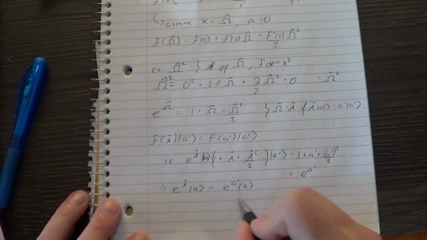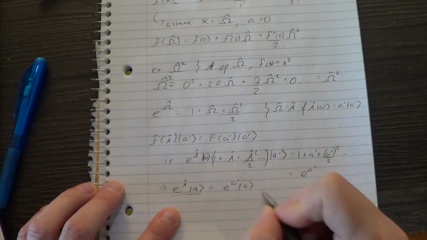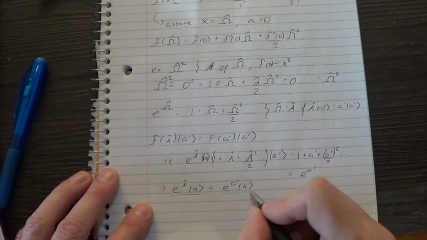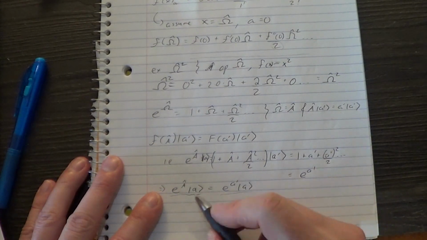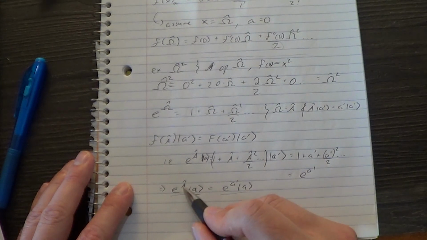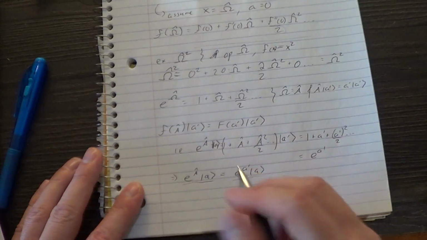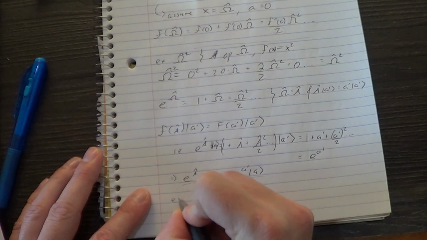Right. So now the point of this is that I know this looks like, oh my God, what do I do with that? It ends up being insanely easy. Right, so that's the point. This is actually really easy stuff. And guess what? We're going to be dealing with e to an operator a lot.